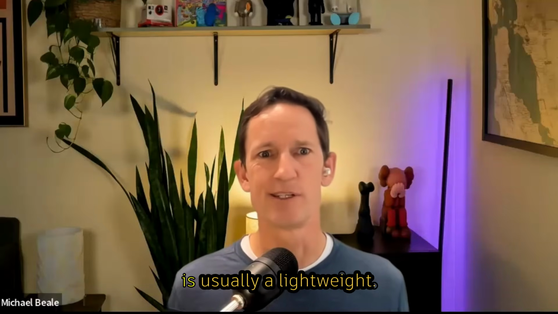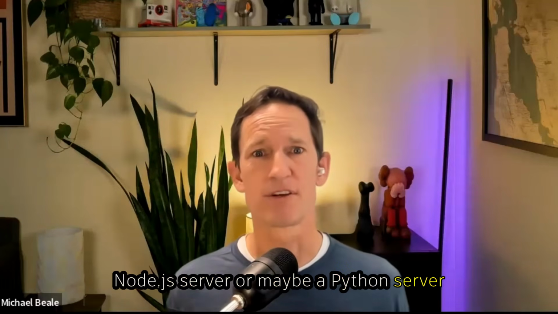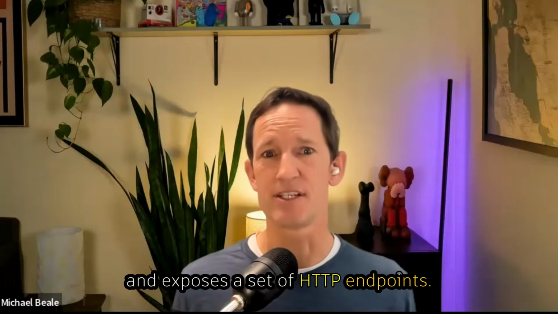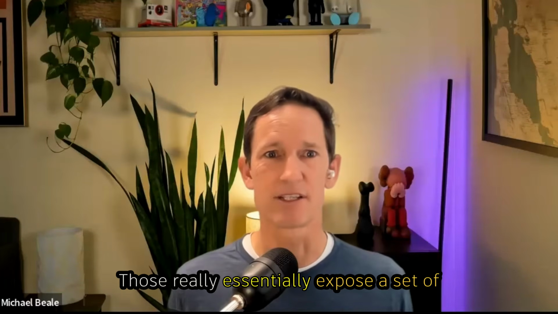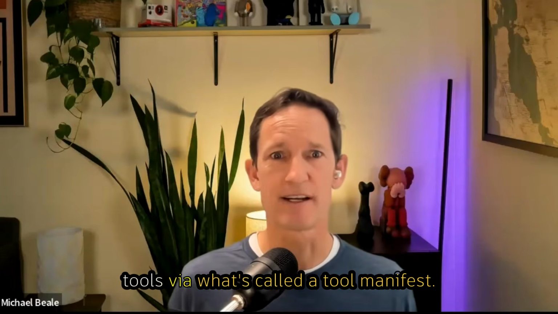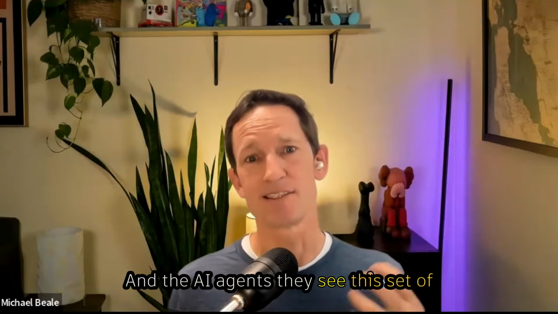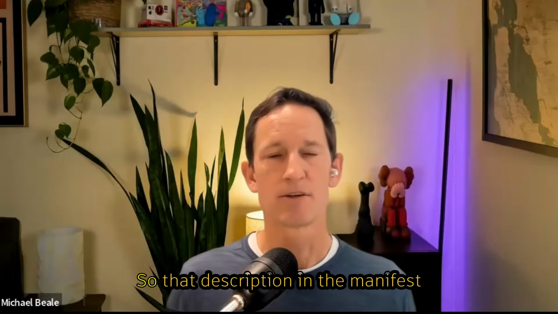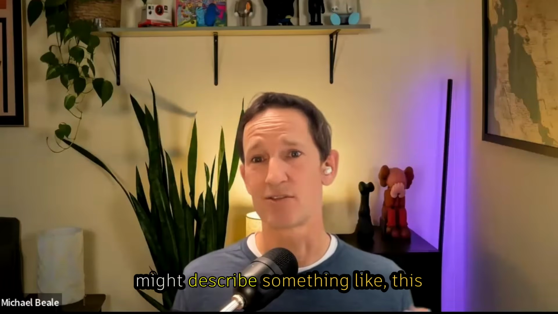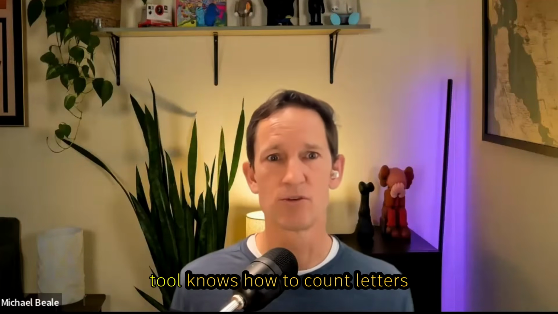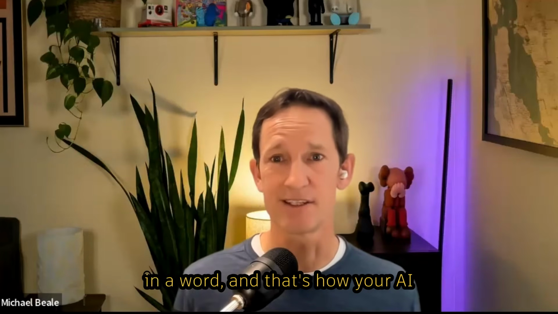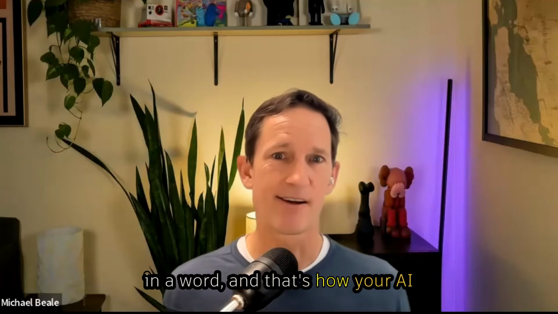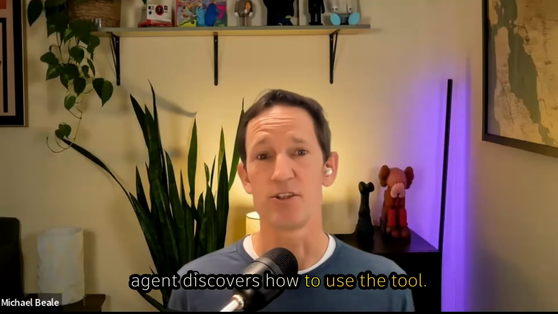So what's under the hood is usually a lightweight Node.js server or maybe a Python server, and it exposes a set of HTTP endpoints. Those essentially expose a set of tools via what's called a tool manifest. And the AI agents, like Claude, see this set of tools and they know what to do with those tools. So the description in the manifest might say something like, this tool knows how to count letters in a word. And that's how your AI agent discovers how to use the tool.